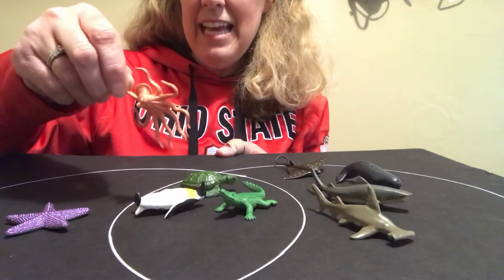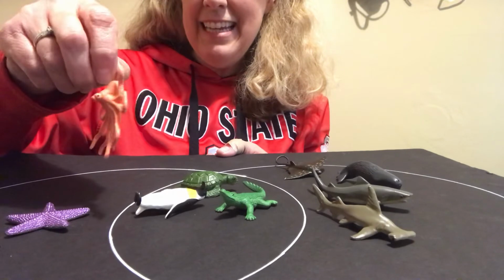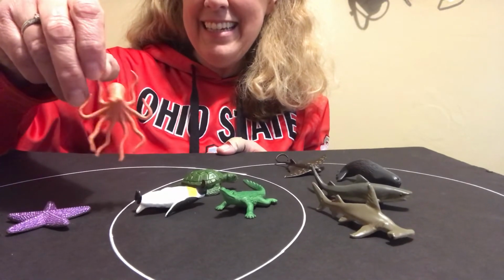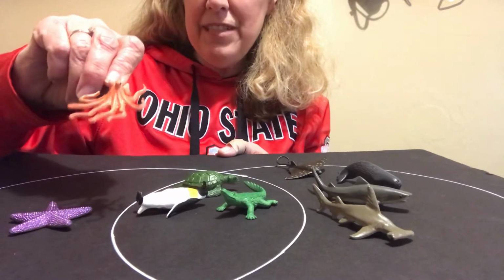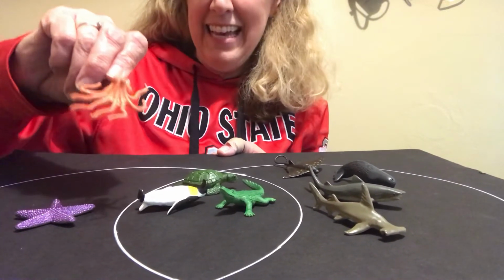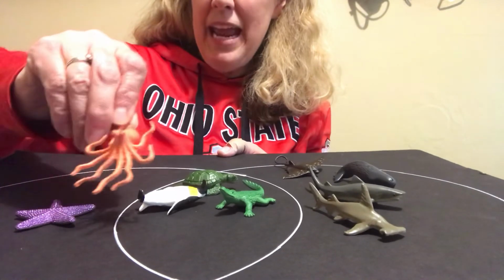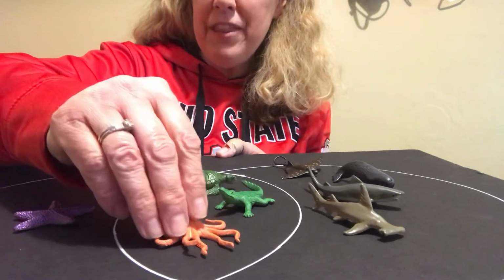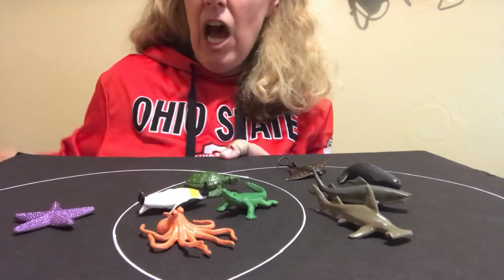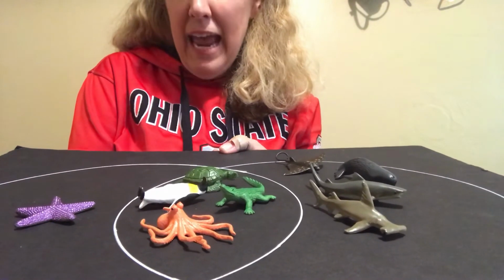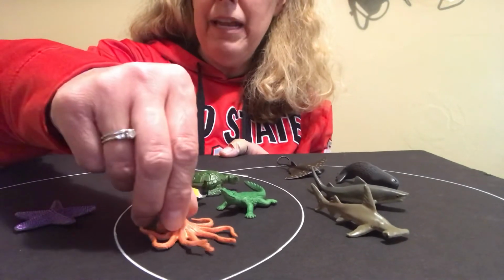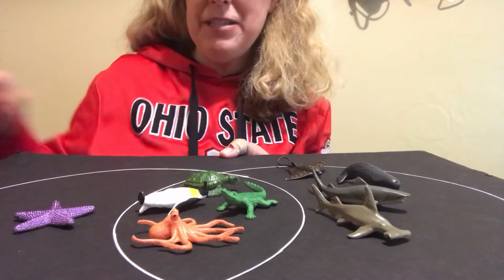Okay, here comes another tricky one. Here is an octopus. An octopus. What do you think? Did you know, this is crazy, did you know octopuses, I guess that's what you say, they can swim and walk both? I had to look that up to make sure I was telling you the right thing. An octopus can swim and walk. I'm not sure I would really want to see that, but apparently it's possible.